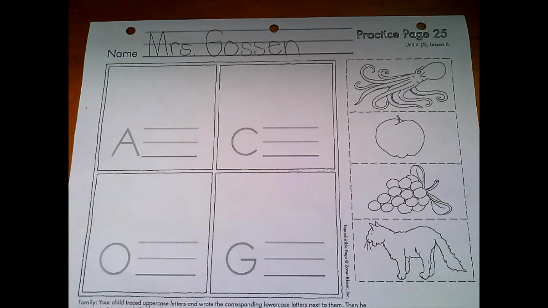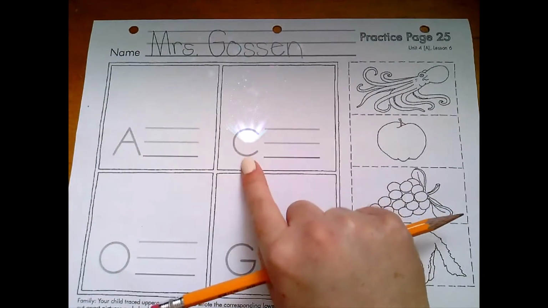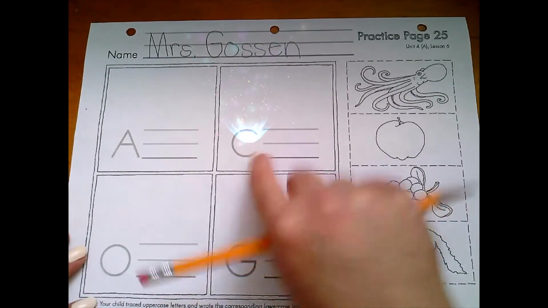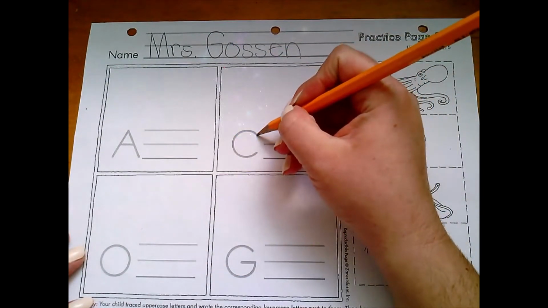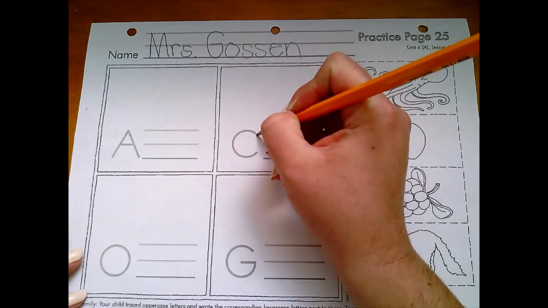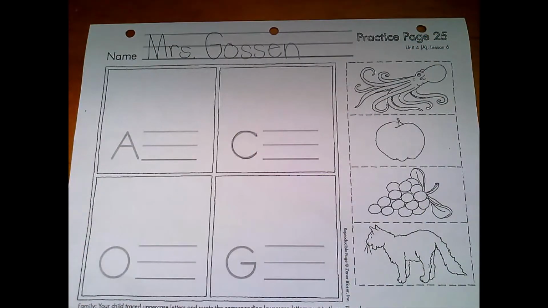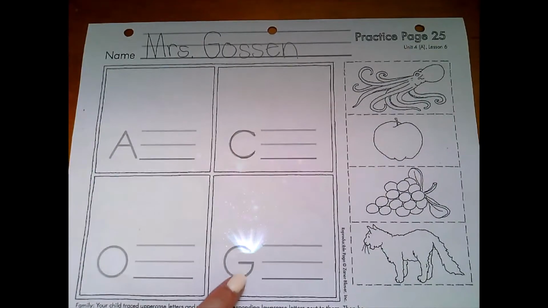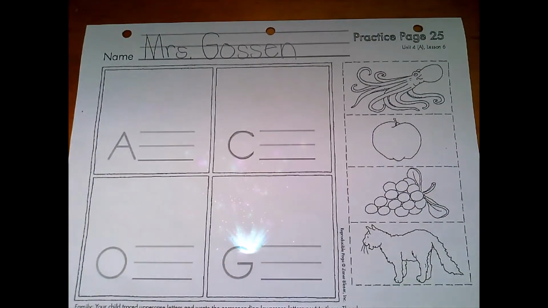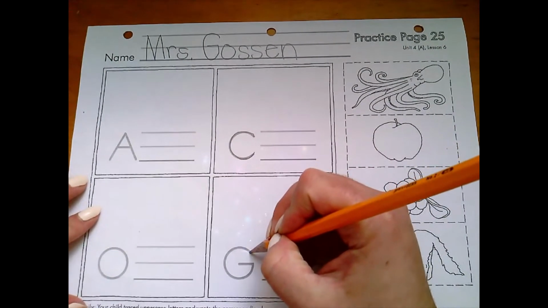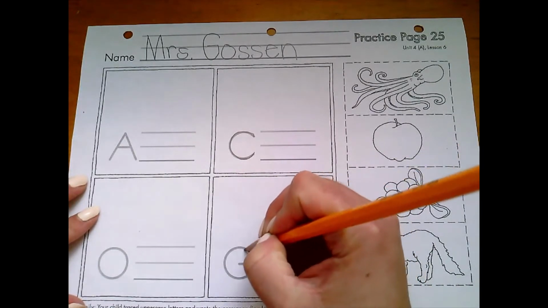Find the uppercase letter C and point to it. You should be pointing to this letter right here. We're going to trace it starting where the starting dot would be, right up at the top. Point to the uppercase letter G. You should be pointing to this one. Let's trace our uppercase G by starting at where the starting dot would be.